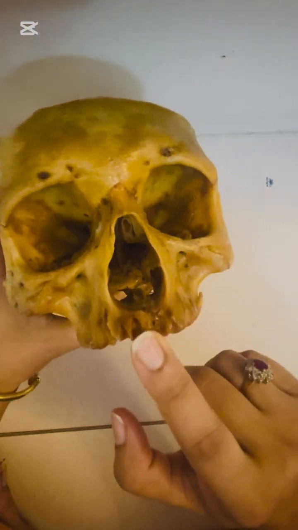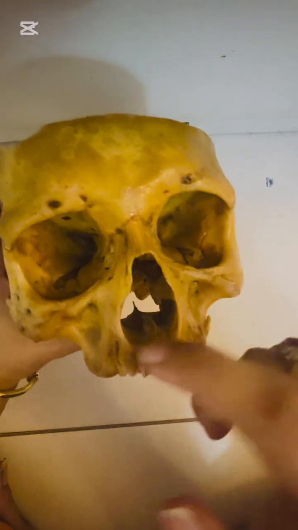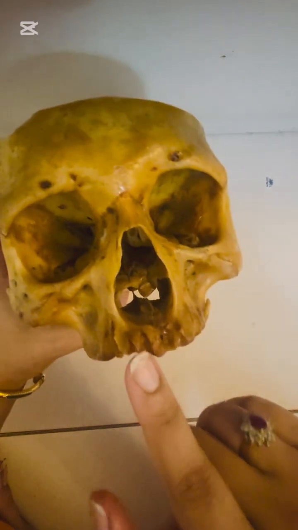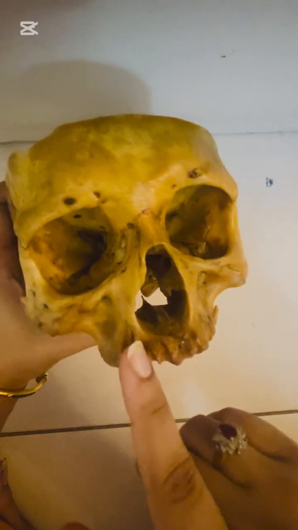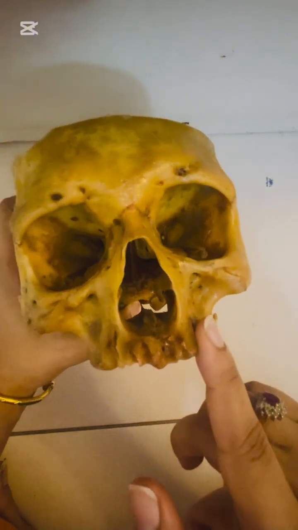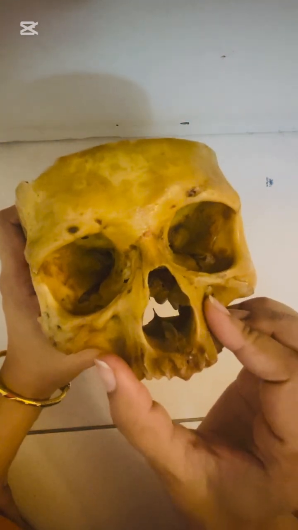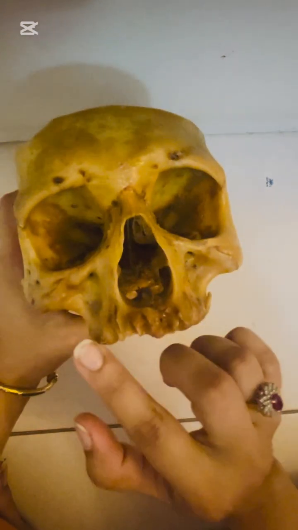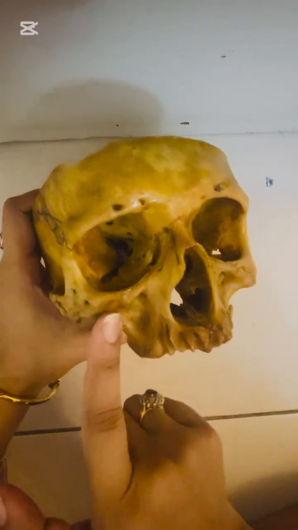Now maxilla has these two notches which are forming the base of the anterior nasal aperture. It has two fossae: one is the incisive fossa above the incisors and the canine fossa above the canines. So this one is the maxilla, having three processes: the alveolar process, frontal process, and the zygomatic process.